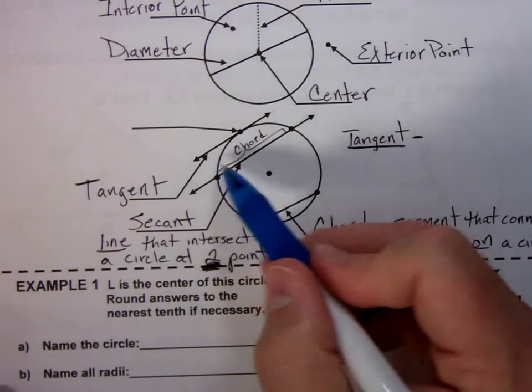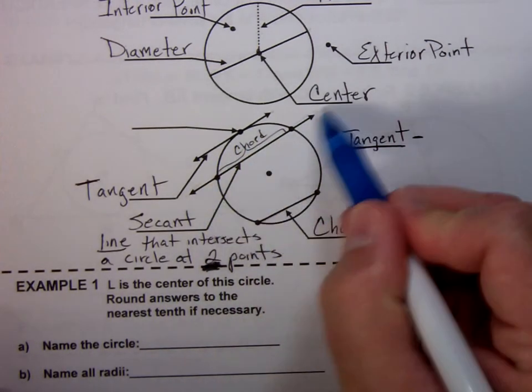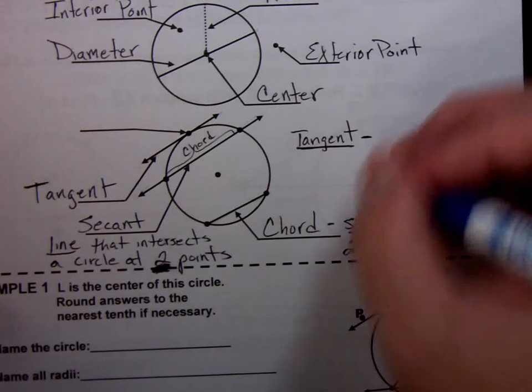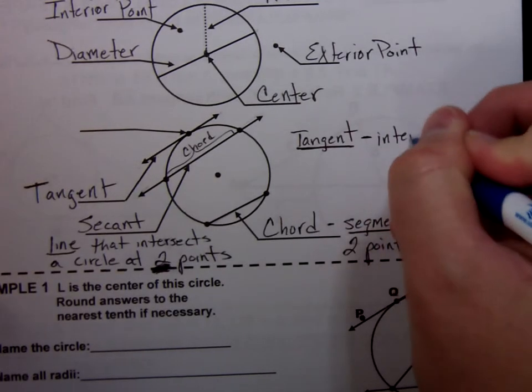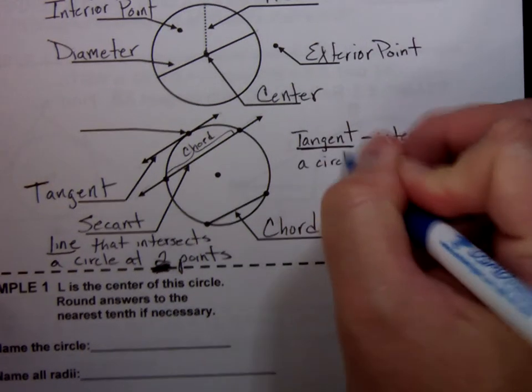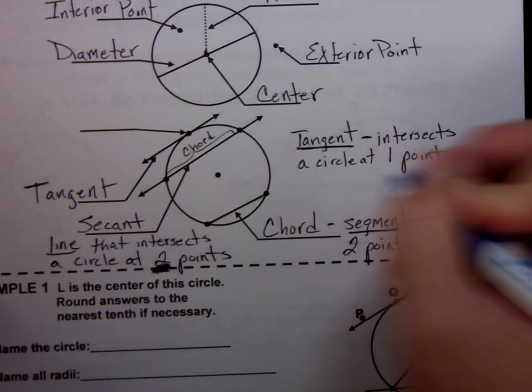But a tangent intersects a circle at 1 point. So a secant intersects the circle at 2 points. Tangent intersects the circle at 1 point. So only 1 point.